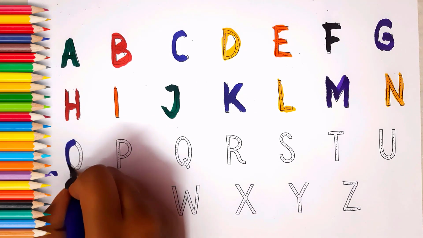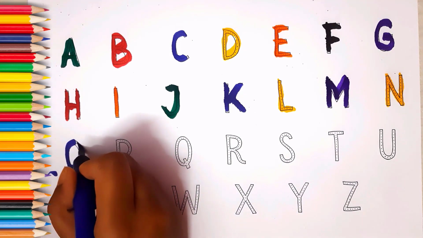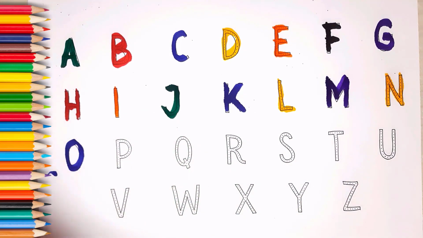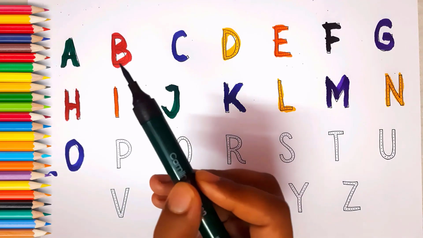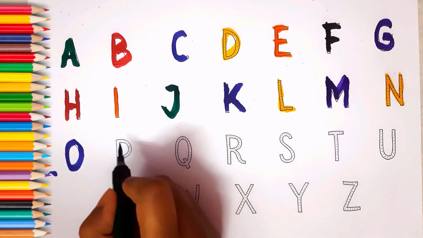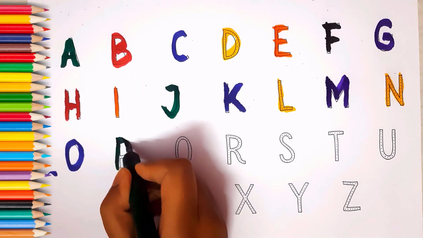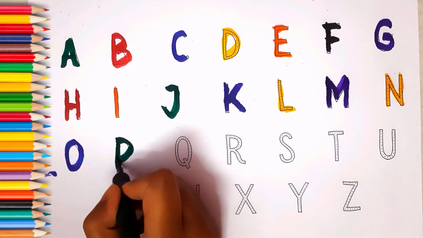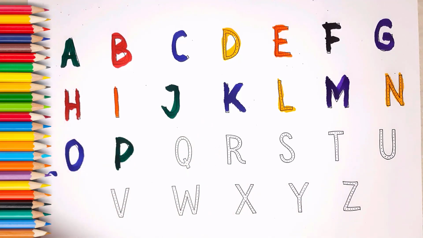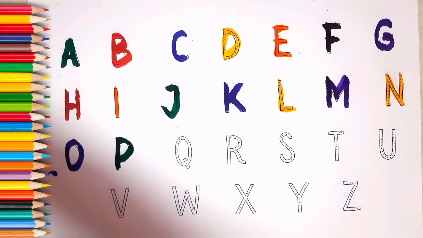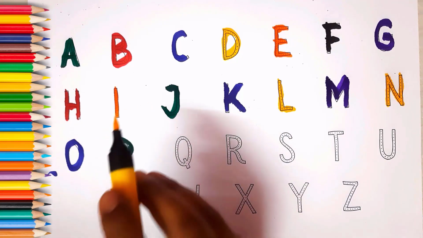O. O for orange, green. P. P for potato, yellow.